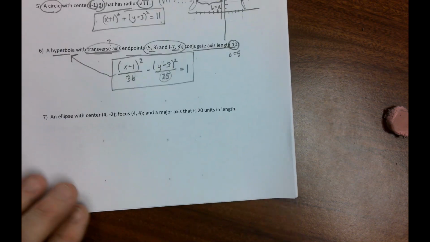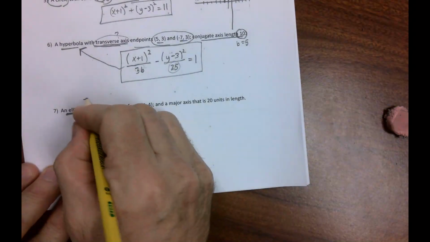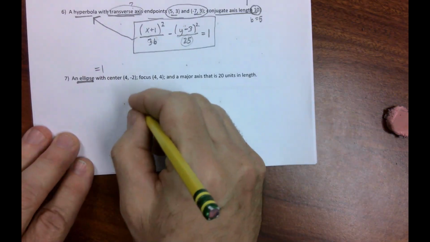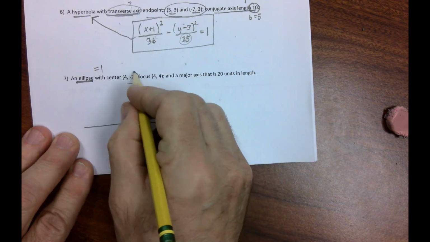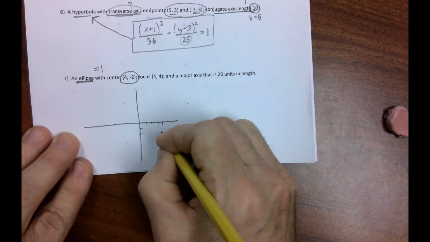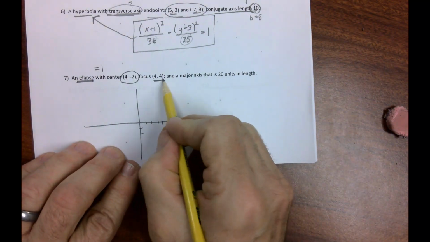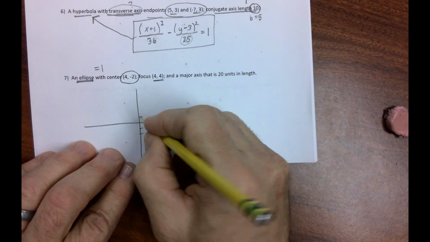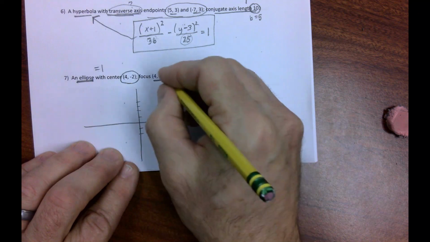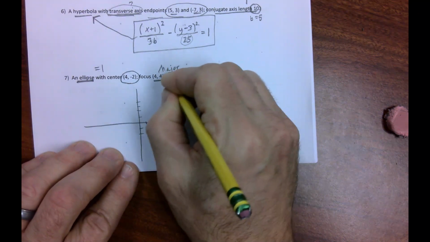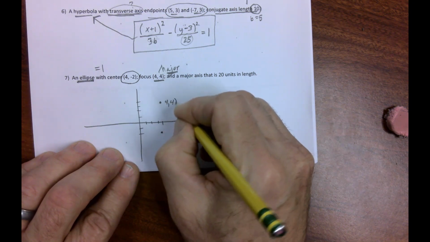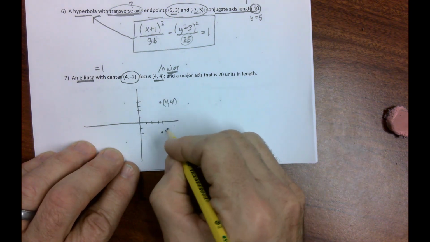Let's go on to the next one. An ellipse. Remember, this has got to equal 1, just like a hyperbola, but let's get that picture going. Center is 4, -2. 1, 2, 3, 4. 1, 2. There it is. Focus is 4, 4. This is interesting. Tells us a lot. So the focus in an ellipse is always on the major axis, which is a huge clue. But let's go ahead and put that in there. So that's 4, 4. And that right there is 4, -2.